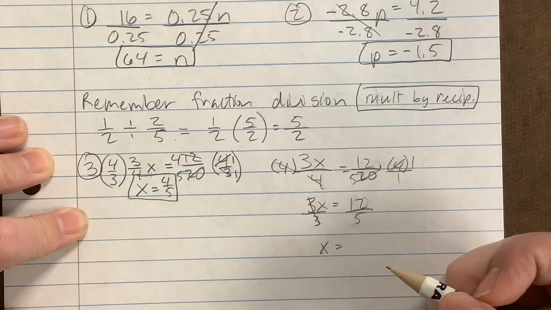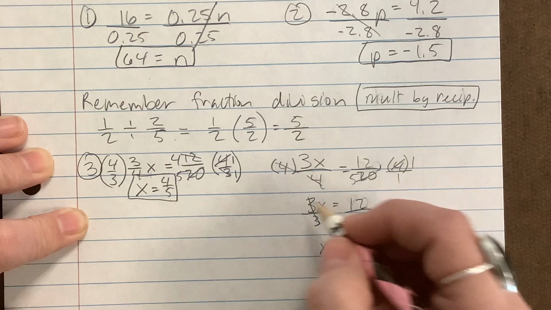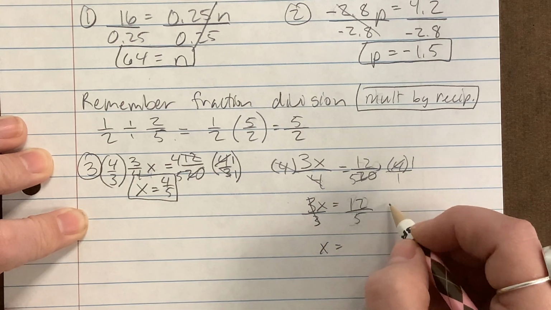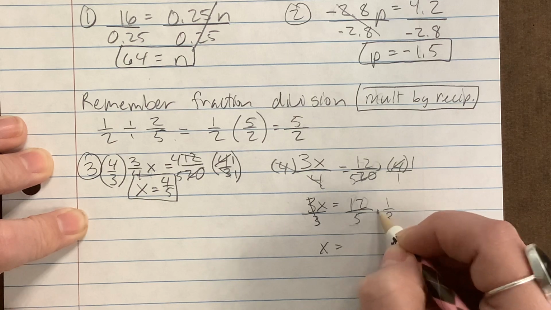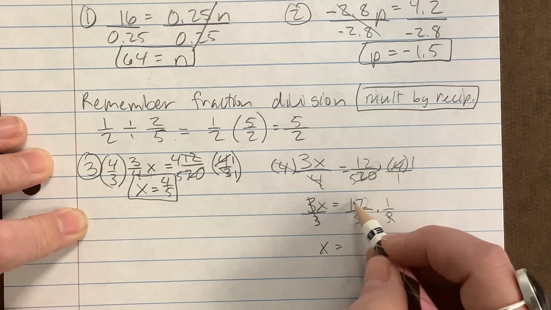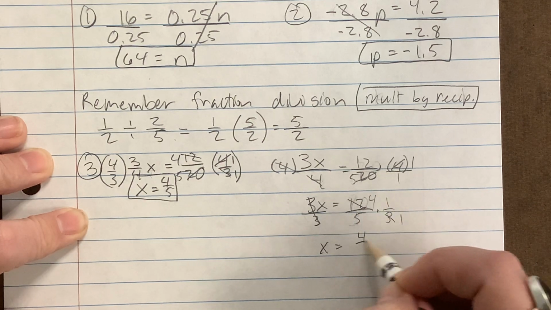What am I doing? I don't know. It's working out. Divide that by 3. Dividing by 3 is the same thing as multiplying by 1/3. So over here, we're going to multiply by 1/3, and really 3 goes into 12 4 times, and we still end up with 4/5.